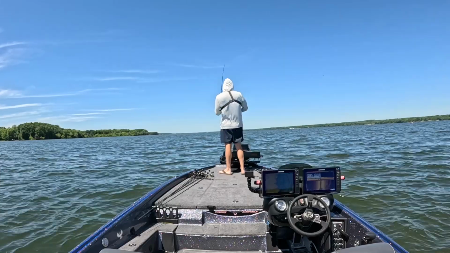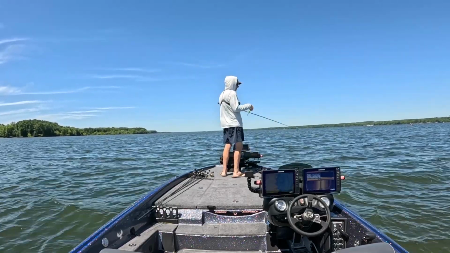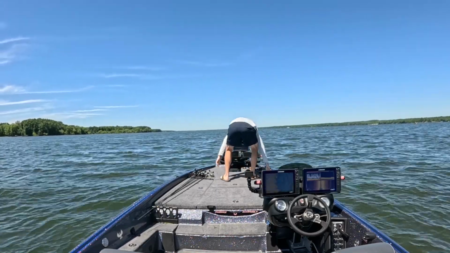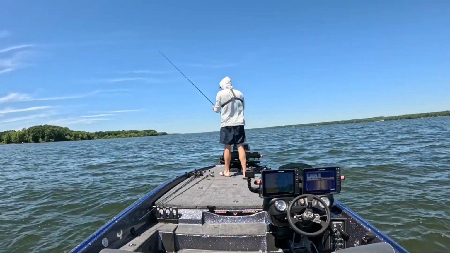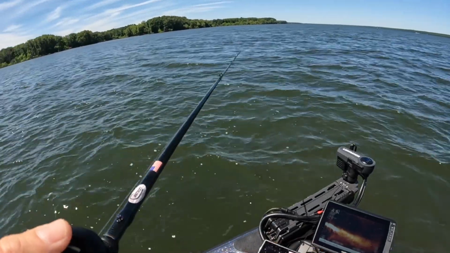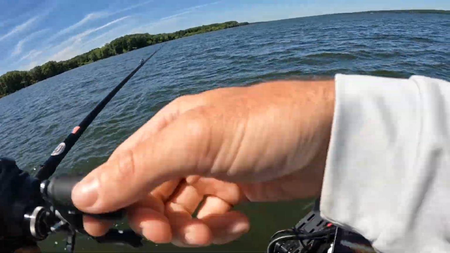Okay, so we just fished this giant flat that looks absolutely incredible. It's loaded with bait, the water's clean. I honestly believe there should be fish here. So this is one of those rare occasions where I will actually pick up a finesse bait. They might be actually down in the grass with how sunny it is. So we're gonna go to a bottom bait, and I already got a fish on.